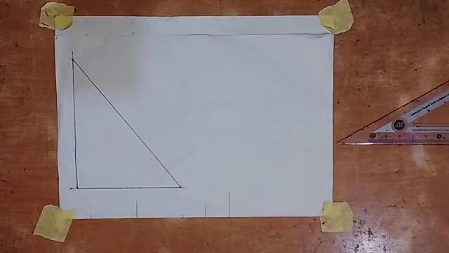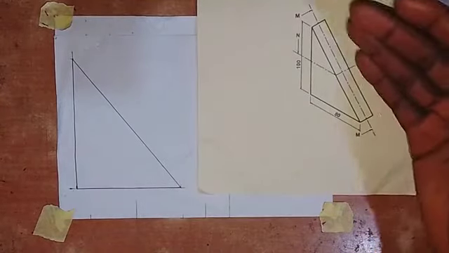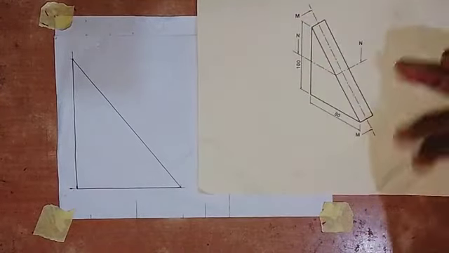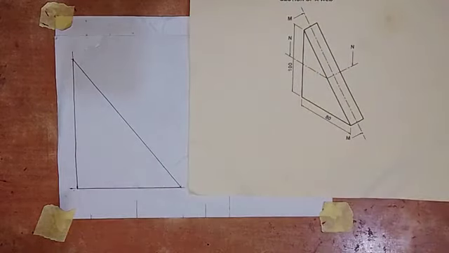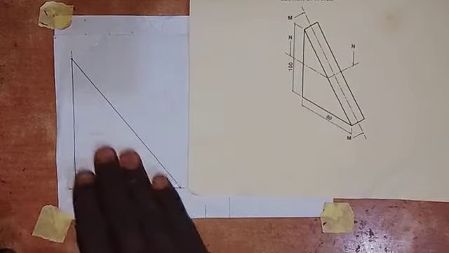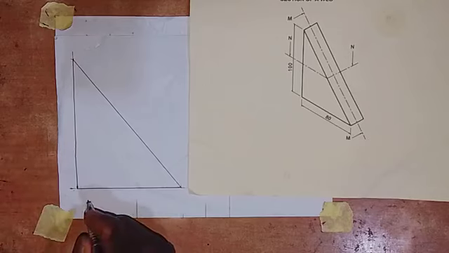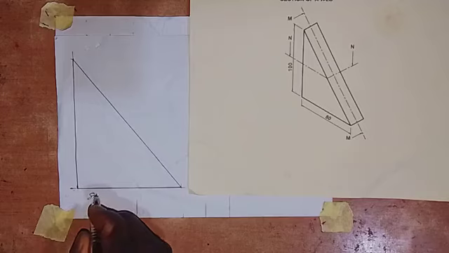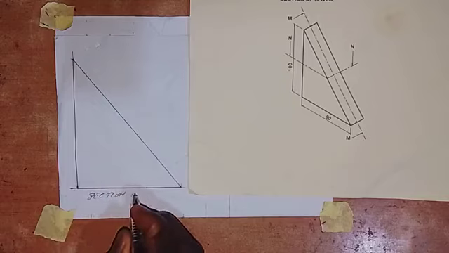Now, as we have the cutting plane cutting the web like this, this surface will be left unhashed. We leave it unhashed, and this gives us the section.